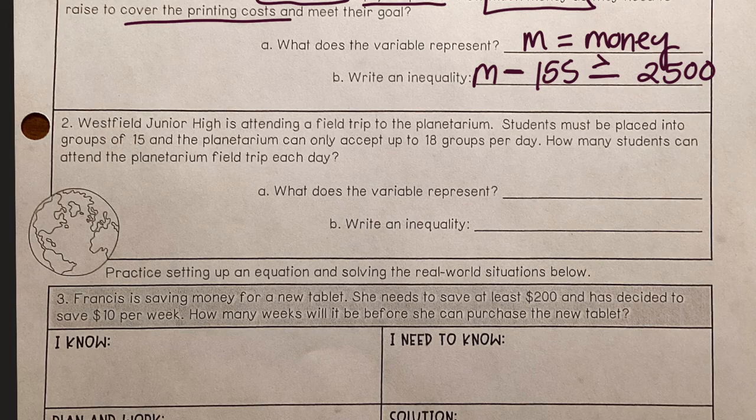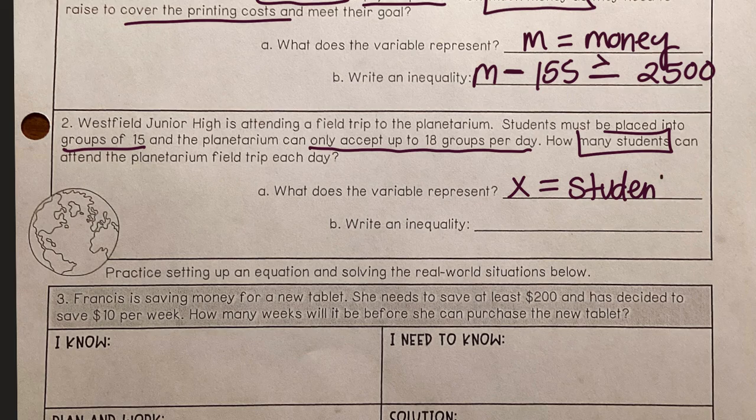Students must be placed into groups of 15, and the planetarium can only accept up to 18 groups per day. So no more than 18 groups per day. How many students can attend the planetarium field trip each day? Okay, so let's break this down. What they're searching for is how many students can attend the planetarium. Okay, so my variable is going to be students. What's the total number of students that can attend the planetarium each day?